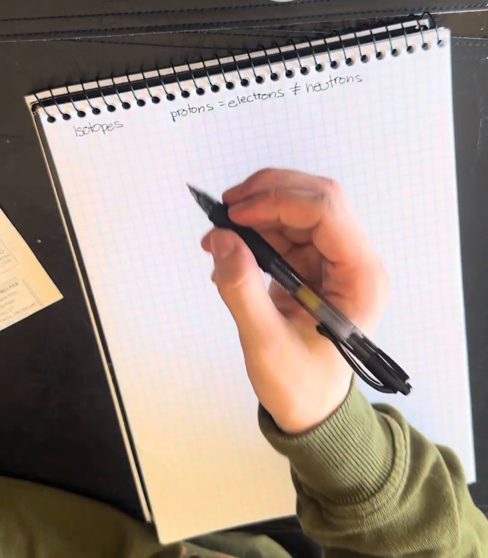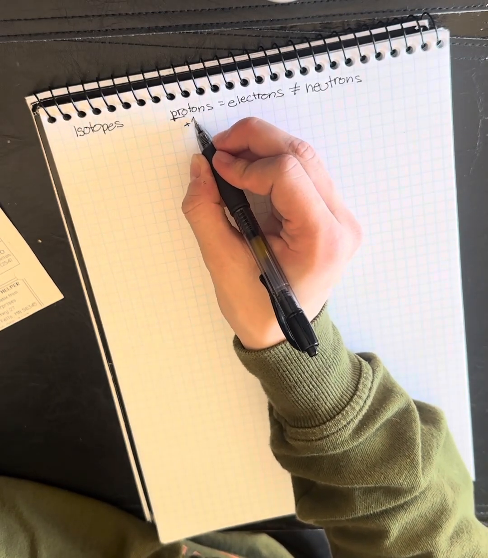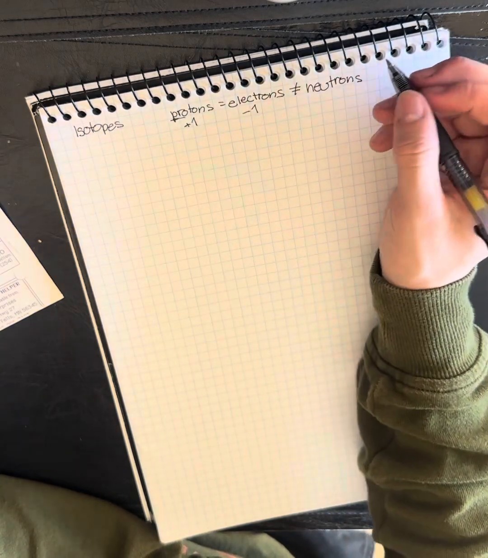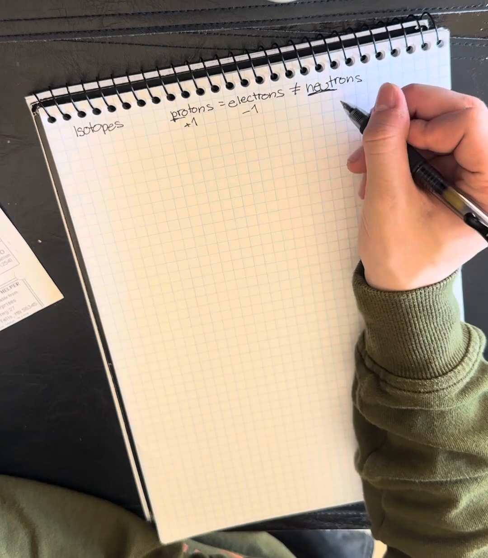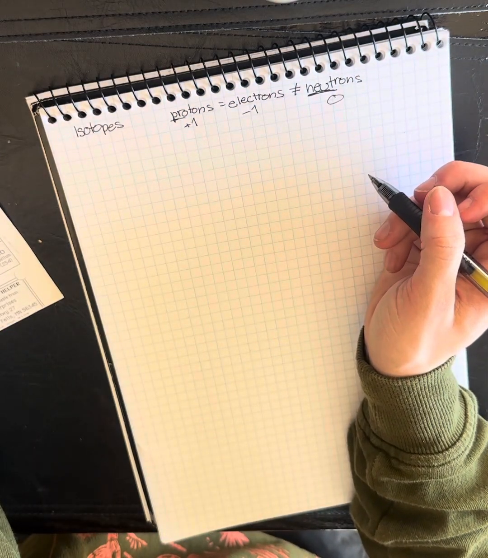Reviewing our charges, we know a proton is positive. An electron is negative. You just kind of need to know that one. There's not really a thing for that one. And a neutron is neutral, so 0. She'll try and trip you up.